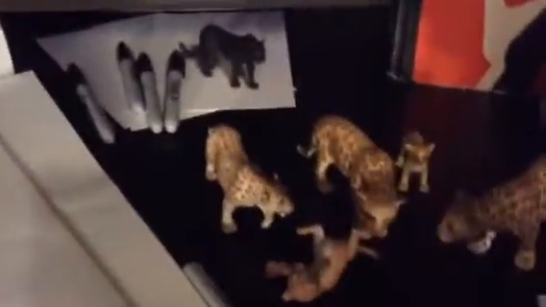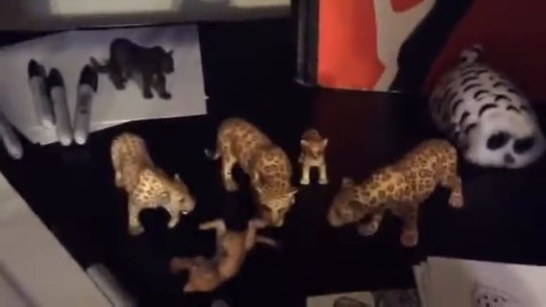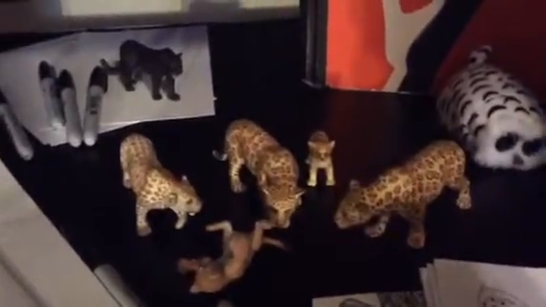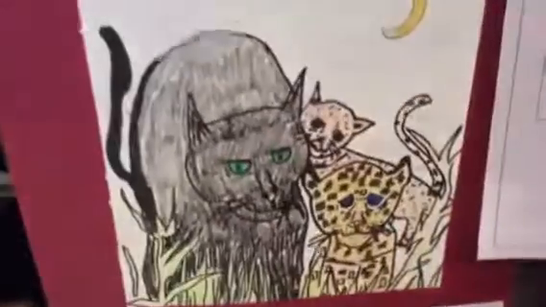Now everyone comes to their desks and they are going to watch as I model using points and lines to draw jaguars, one parent jaguar and one offspring. When complete, it will look something like this.